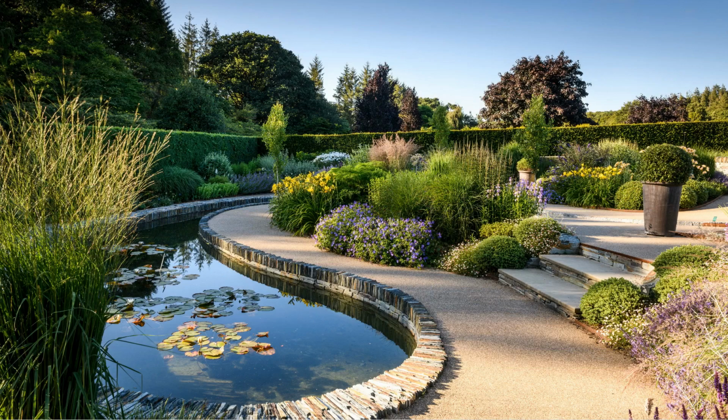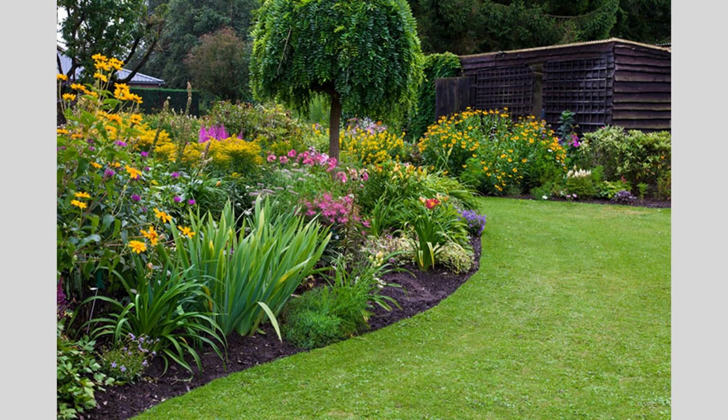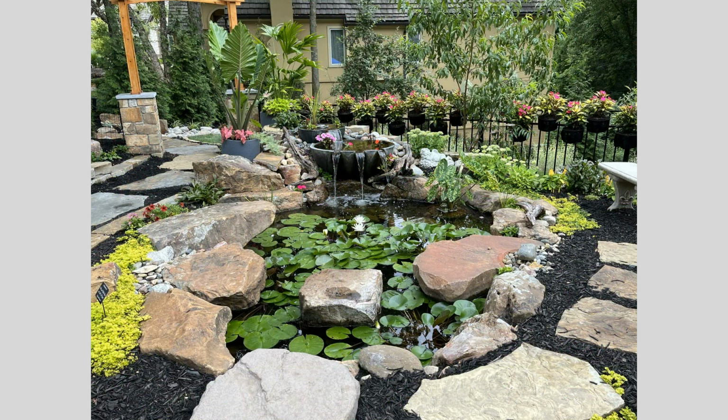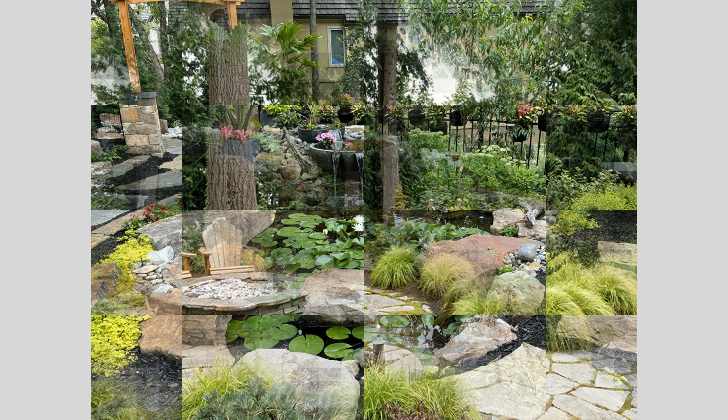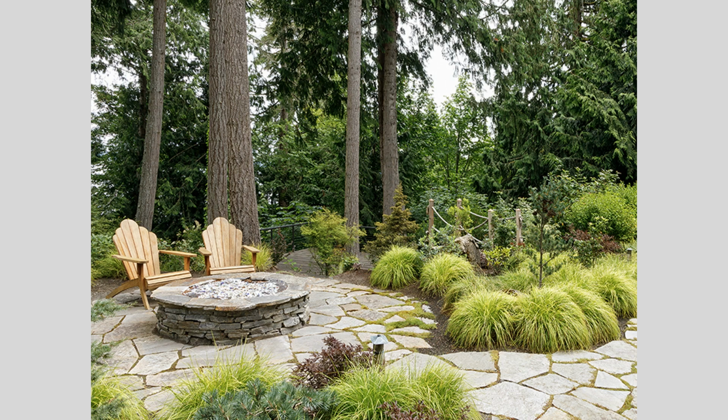2. Define your purpose. Type of garden. Decide whether you want a flower garden, vegetable garden, herb garden, or a mix. Aesthetic goals. Consider whether you want a formal layout, a cottage garden, or a natural look.